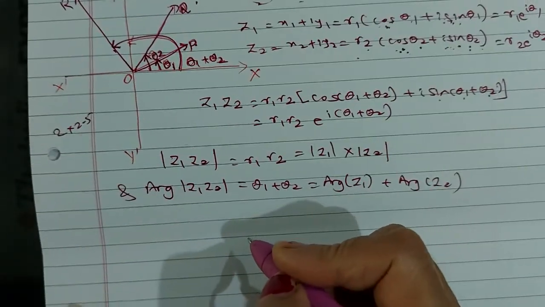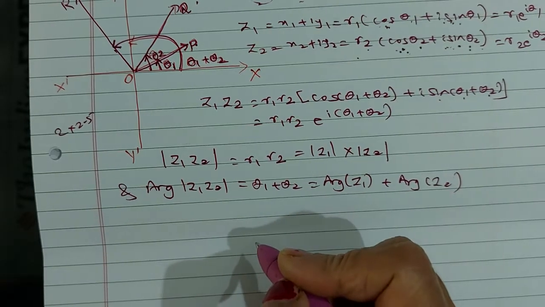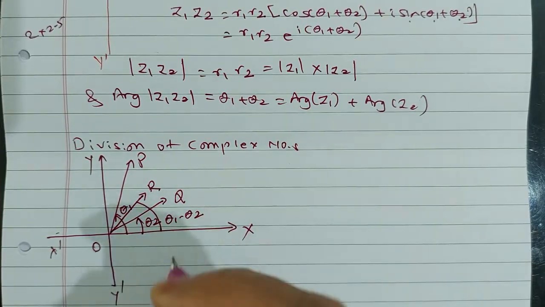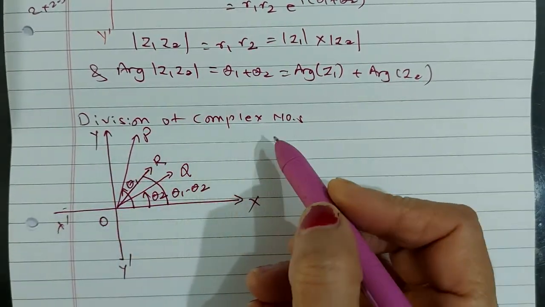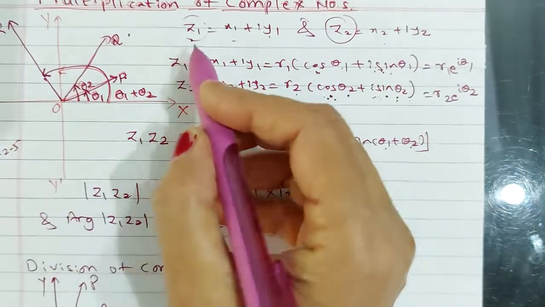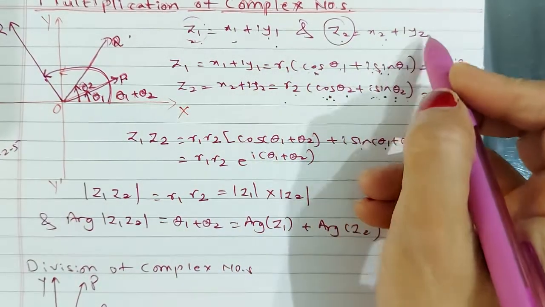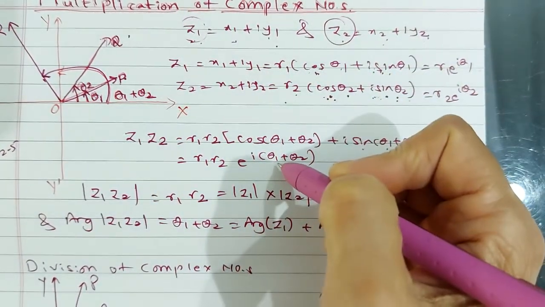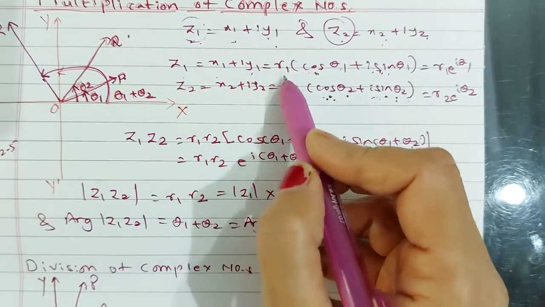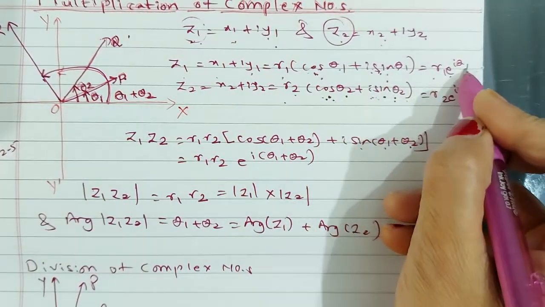Now we'll move forward with the division of complex numbers. To understand the division of complex numbers, again I draw an Argand diagram. The same thing: my first complex number is z1 equal to x1 plus iy1, and z2 is x2 plus iy2. I need to divide them. So I'll first represent z1 as x1 plus iy1, equal to r1 (cos theta 1 plus i sin theta 1), equal to r1 e to the power i theta 1.